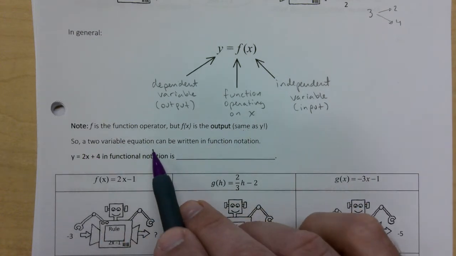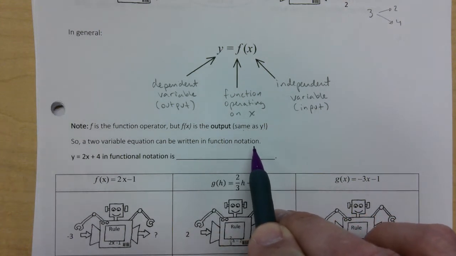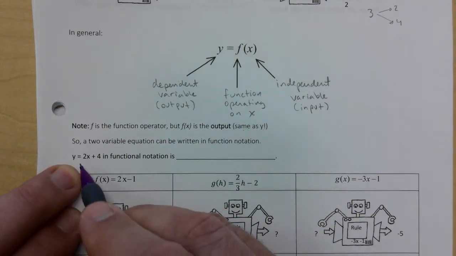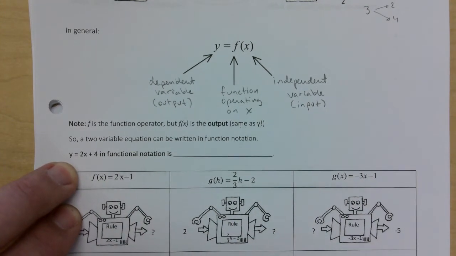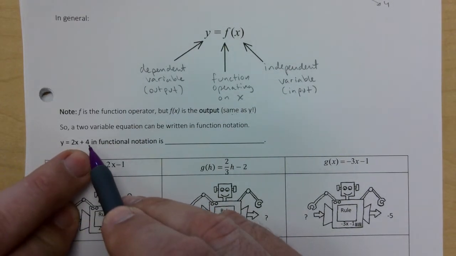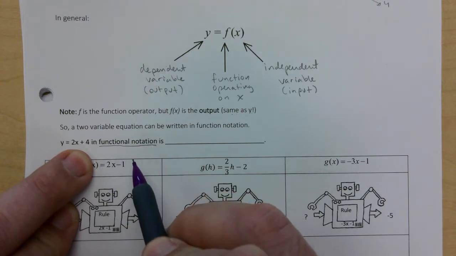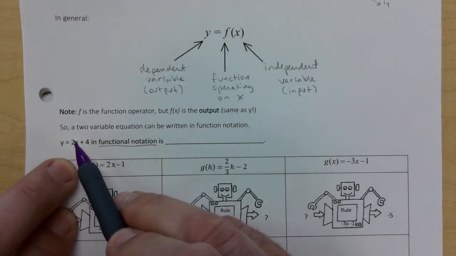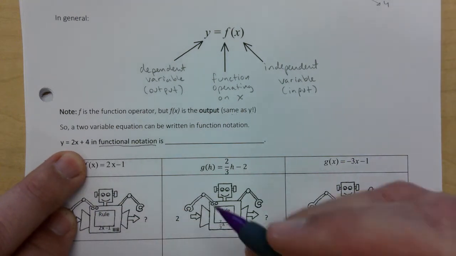So a two-variable equation can be written in function notation. Remember, this is the same in pre-cal and the same in applied if you move forward. y is equal to 2x plus 4 can also be written in function notation, provided this is a function. We will later on do a test, actually.